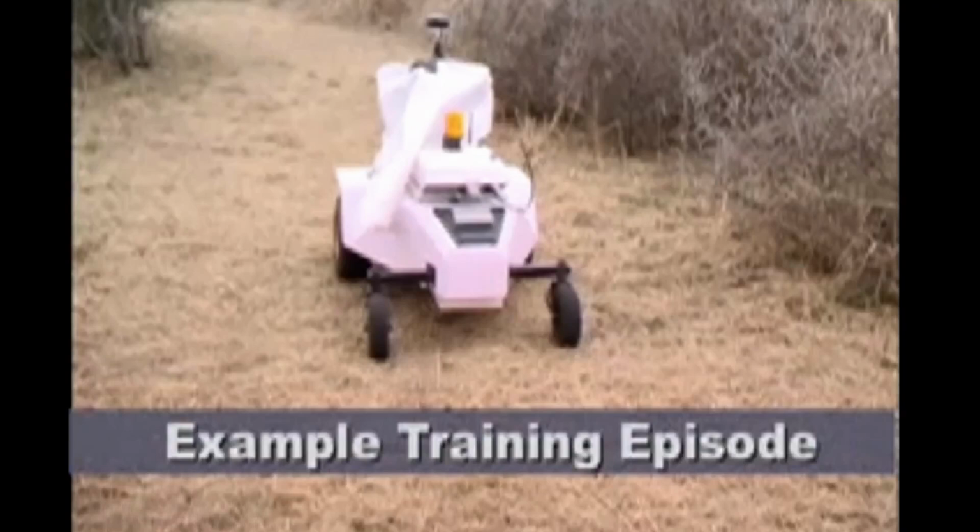It can see along a number of directions where there are obstacles or where the road is clear. So the input is in which directions are there obstacles, and also it has a direction towards the goal. In this case, the robot's trying to get to a goal that's off the left, but these bushes that line the path are sort of preventing it from getting there.